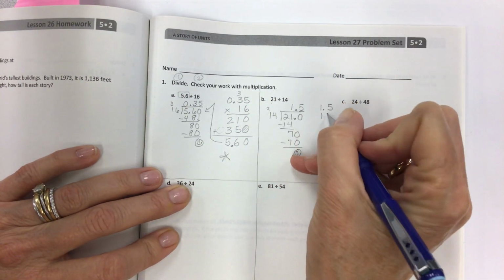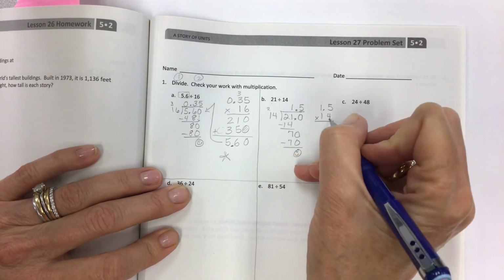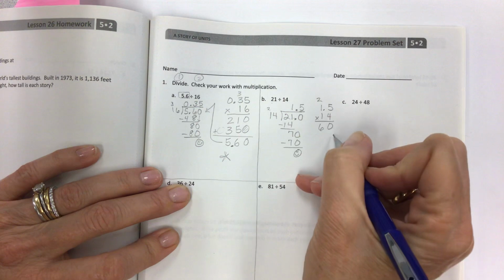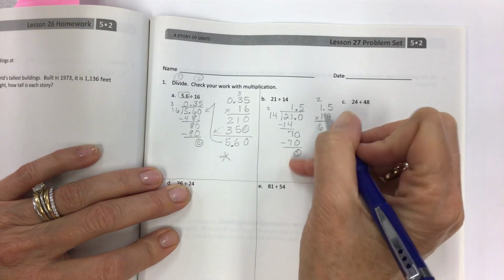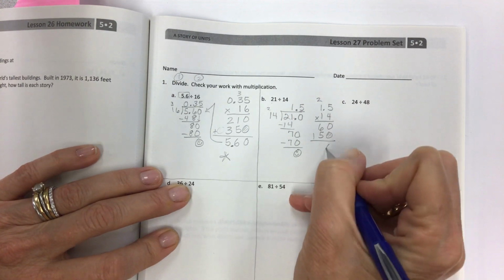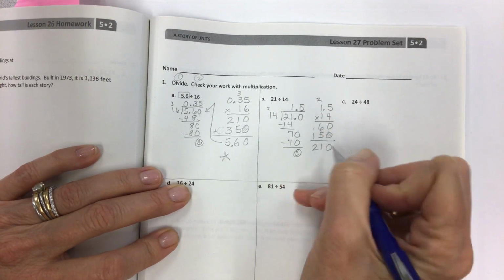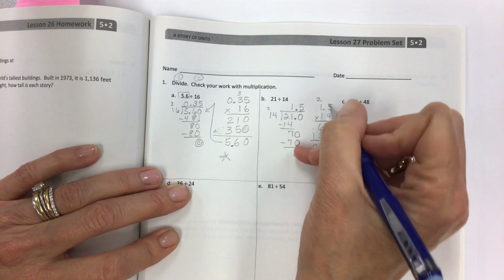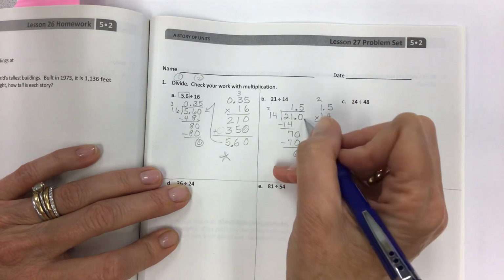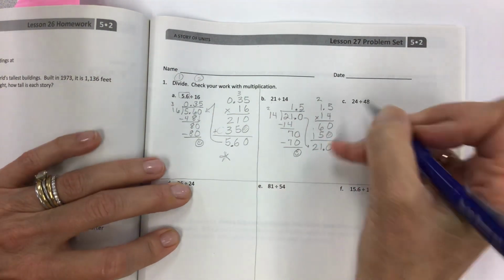1.5 times 14. Check it. 4 times 5, 20. 4 times 1 is 4 plus 2 is 6. 0. 1 times 5 is 5. 1 times 1 is 1. This is the ghost 0, just in case you're wondering. 210, but it's not 210, it's 21.0 or 210 tenths. Check that, and it's good.